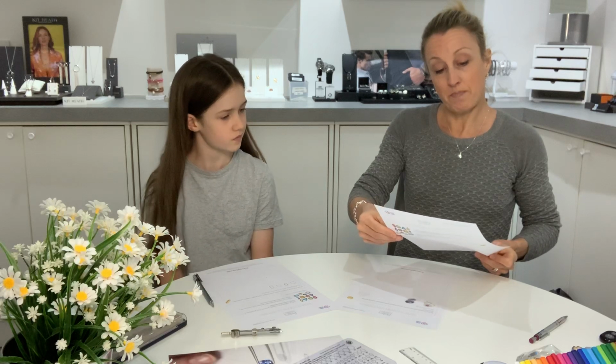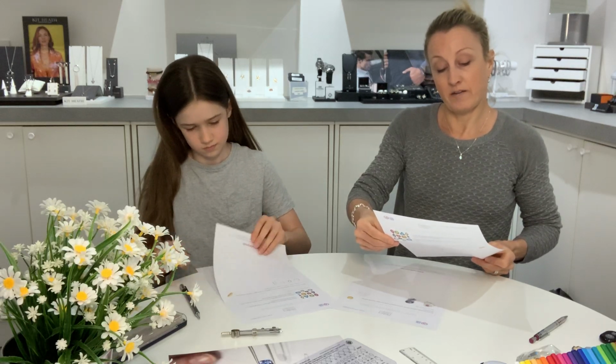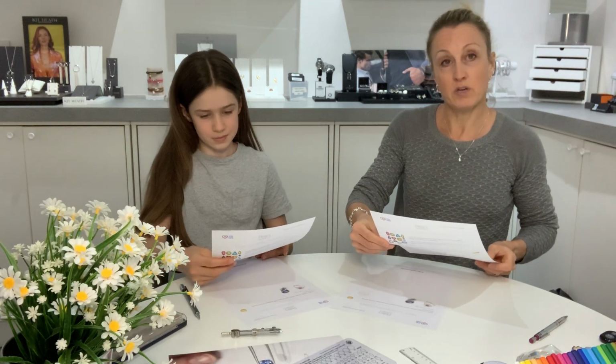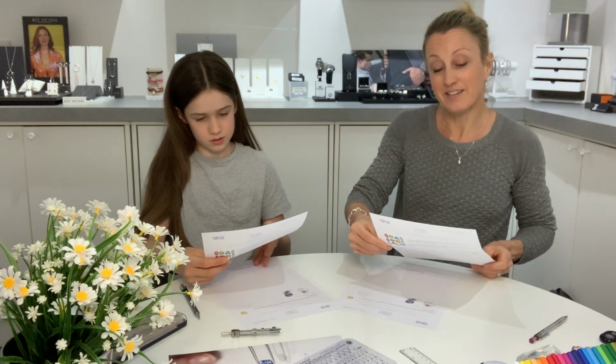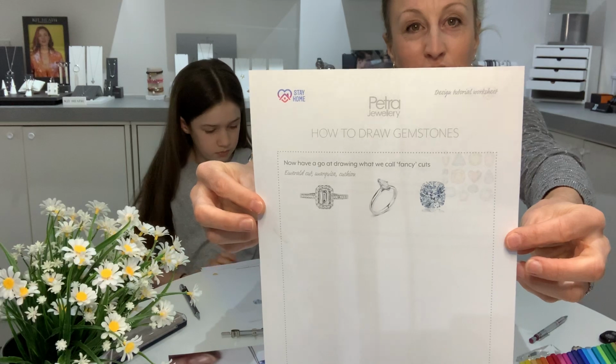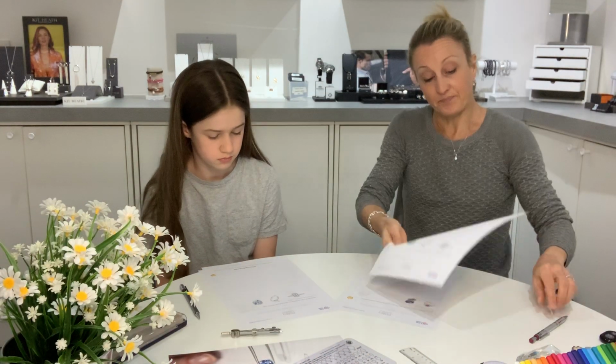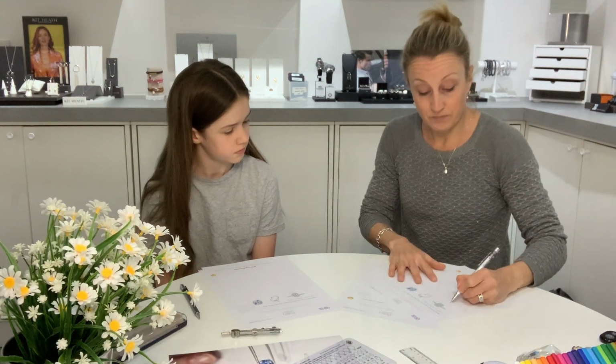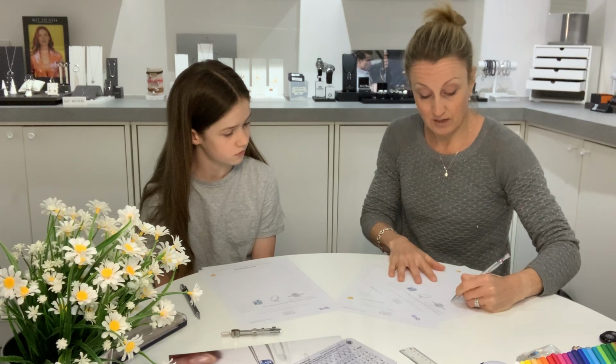And then on the back of that sheet, I have asked you to see if you can draw an emerald cut, a marquise cut, and a cushion cut, and I've given you examples. So basically an emerald cut is a rectangle with the corners cut off.